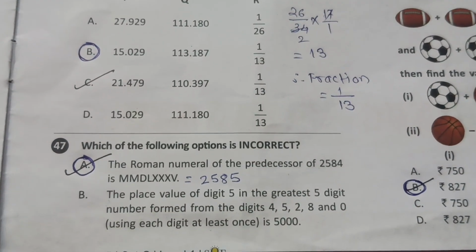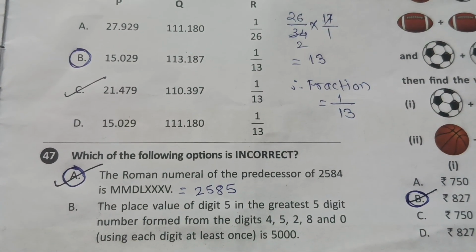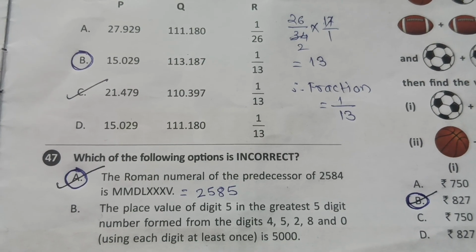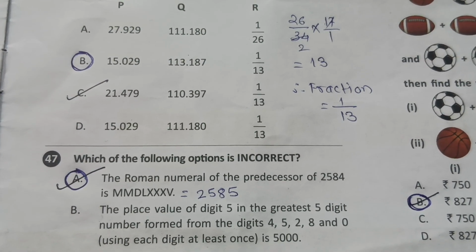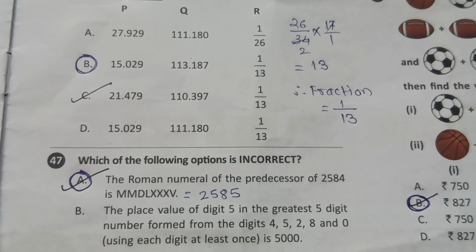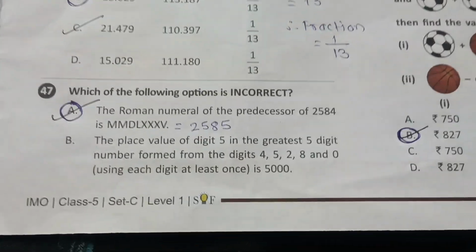Which of the following is incorrect? Roman numeral of predecessor of 2584 is this? No, the Roman numeral is 2585, which is the successor of 2584, not predecessor. So this is an incorrect statement.